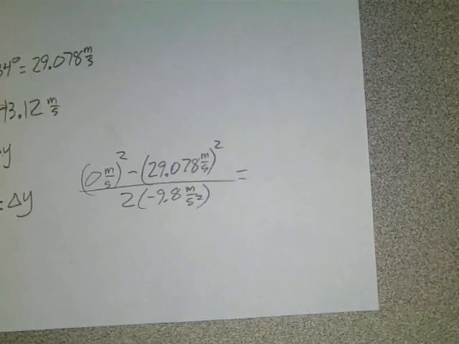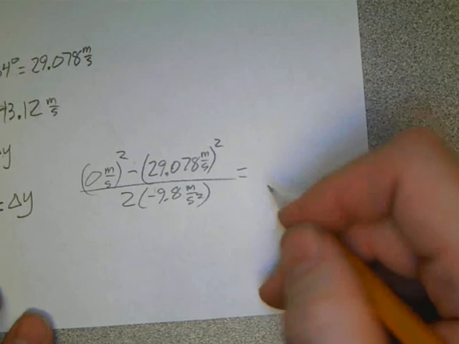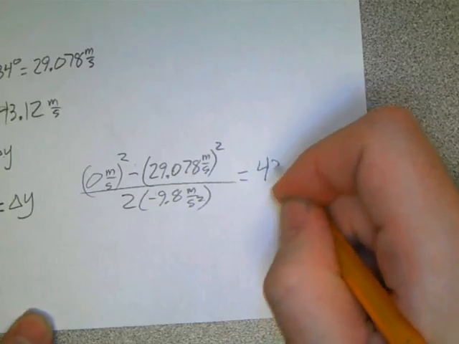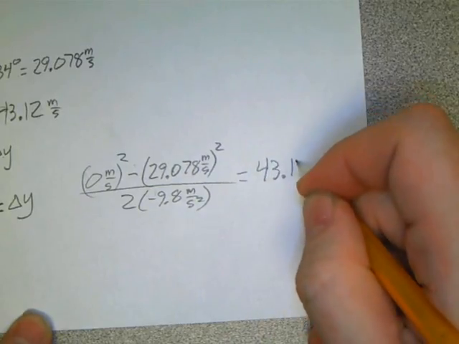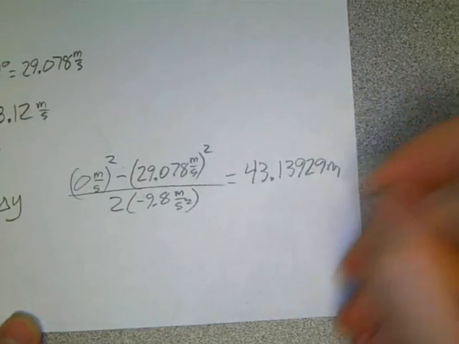The minus signs will cancel, and I'll get a vertical position of 43.0 or 13929 meters. And that's it.